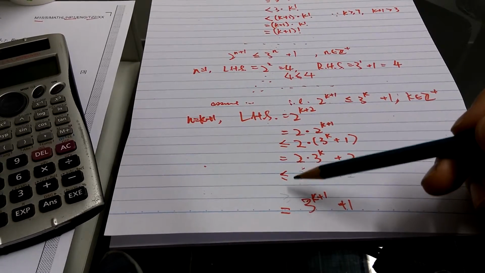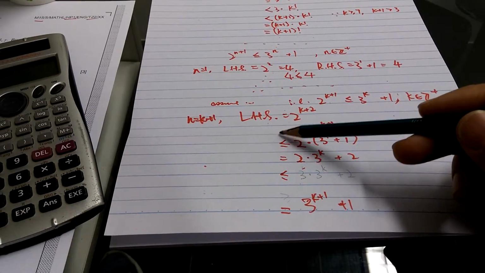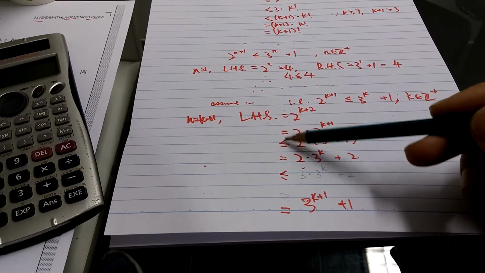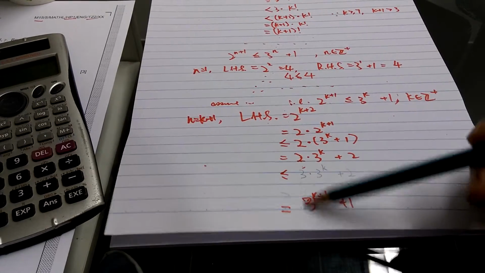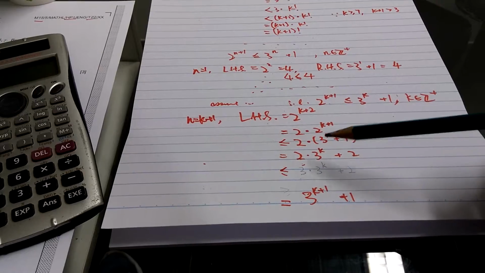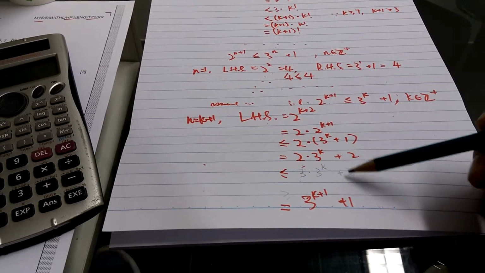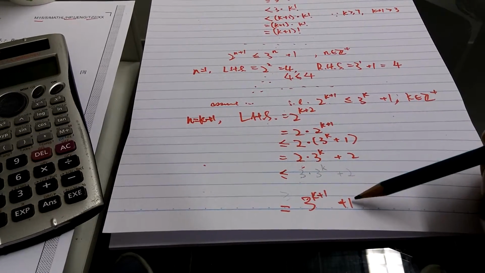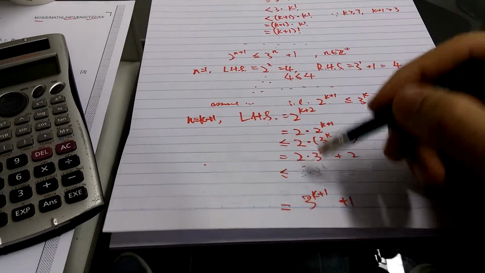So keep in mind, when you do inequality MI, it's all about the direction. When the stuff needs to get bigger and bigger and bigger, you keep that flow until the end. So the end stuff is supposed to be the biggest. You cannot go the other way around. So we cannot reduce this 2 back to 1. So that's a problem.